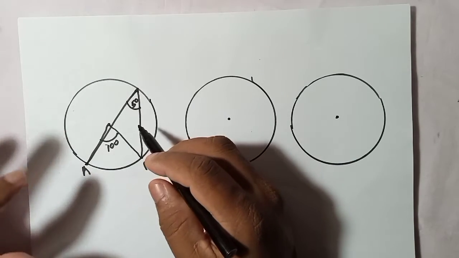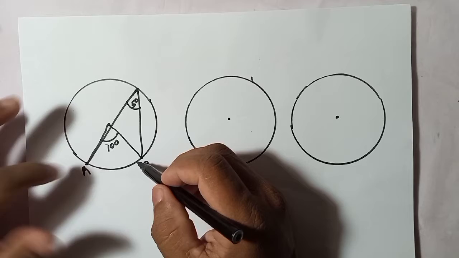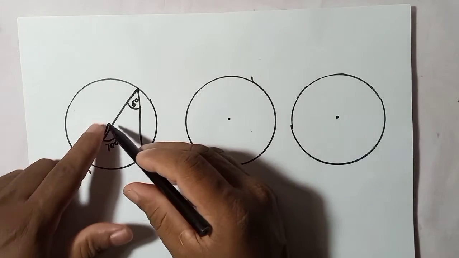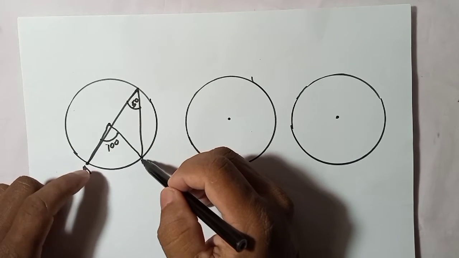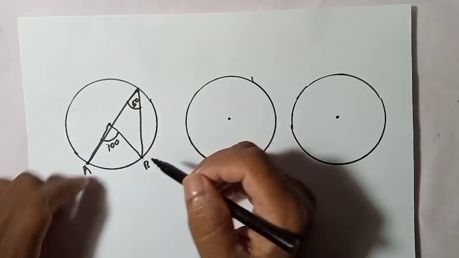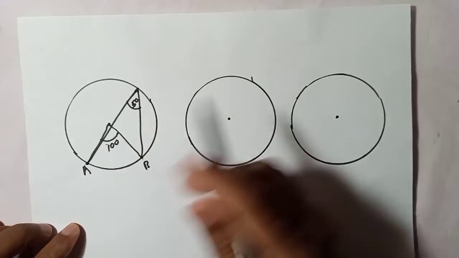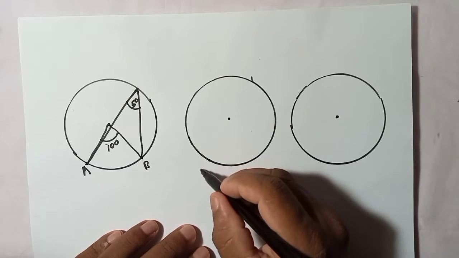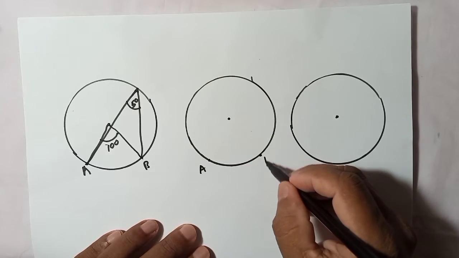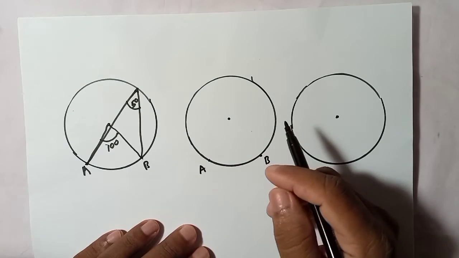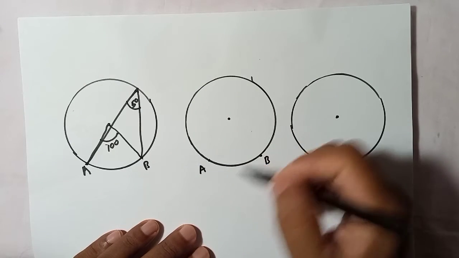Now here, the angles must start from the same two places, A and B. From A and B they go to the center, and the same two places A and B must also go to the circumference. Then we have this connection, otherwise no. Now for example, think here A and here B. If I draw here it will not be clear, that's why I draw in the circle.